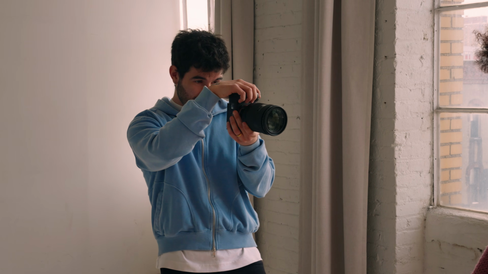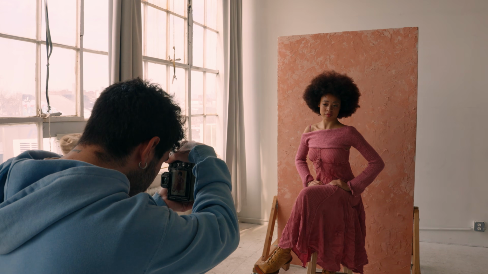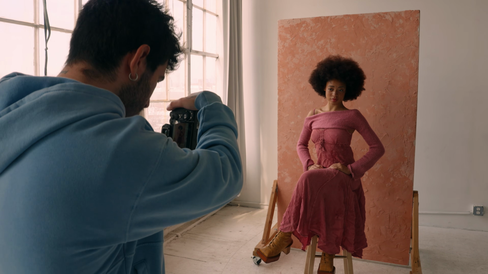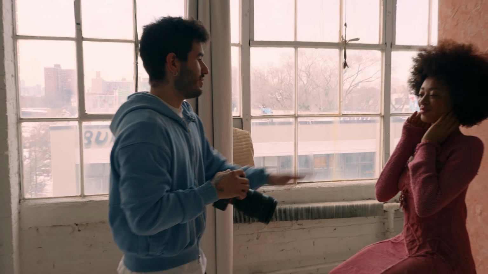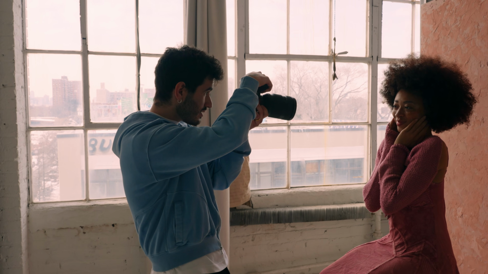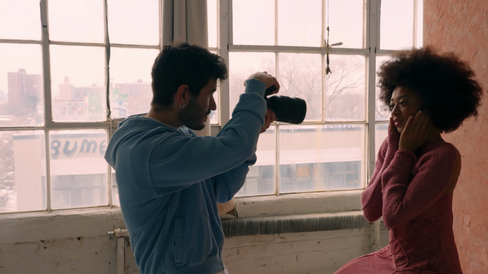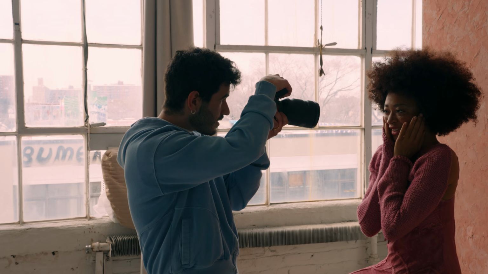Another quick tip that I have for you is that I like to kind of shape the models as they're working. I don't like to be too overly directive when I'm talking to them. So I like to let them do a little bit of their own thing. But when they do something that I like, I'll just say, hey, can you stop there for a second? Or go back to that pose. You know, it's just small increments of movements that can really change the way that your photo is perceived.